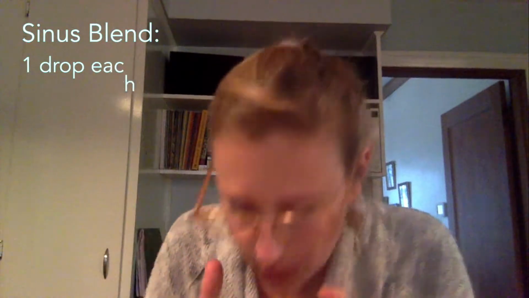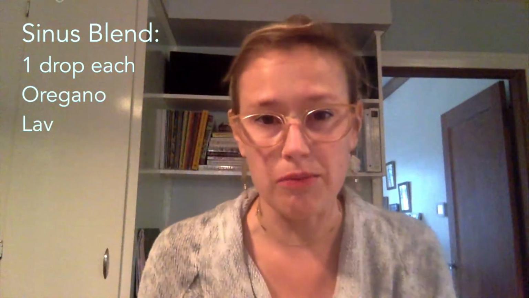When you want to be able to breathe better through your nose, you can heat hot water in a mug and then put a drop of each. About 4 different essential oils can be used for clearing your sinuses. And then keep the pot covered until you're ready to breathe out of it, and you can either use a towel or just breathe over the mug in order to cleanse your sinuses.